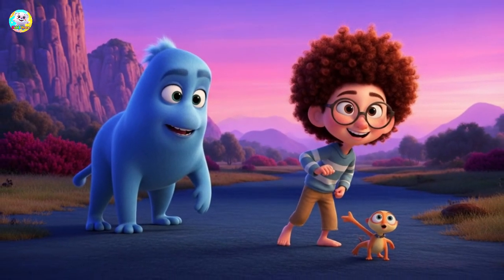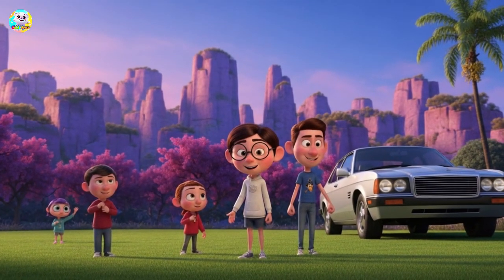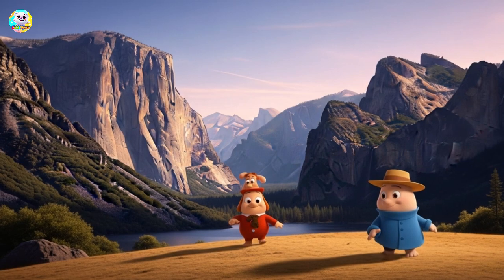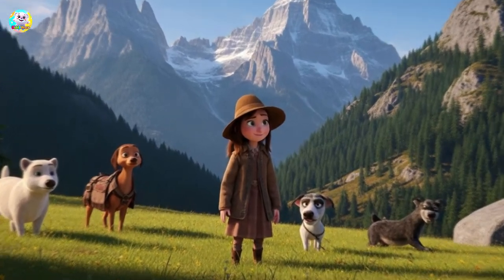A is for adventure, fun waiting to start. B is for backpack, carrying map and heart. C is for compass, pointing the way. D is for dirt trails leading to play.